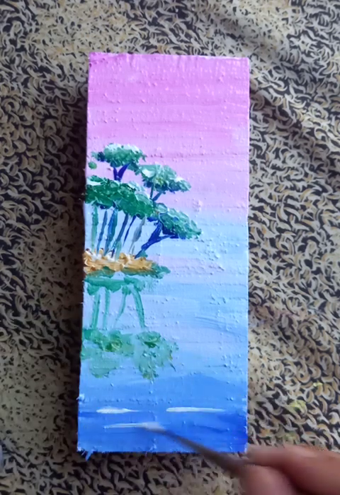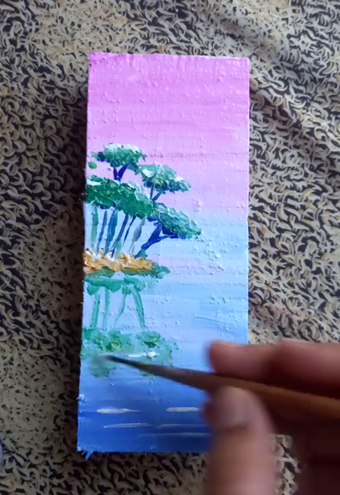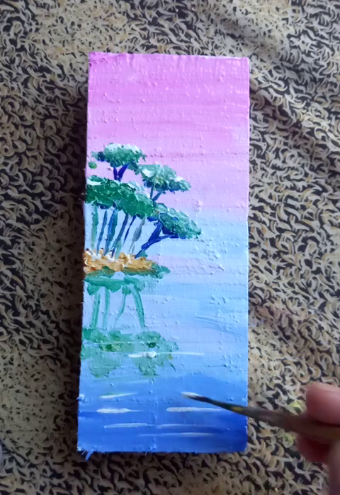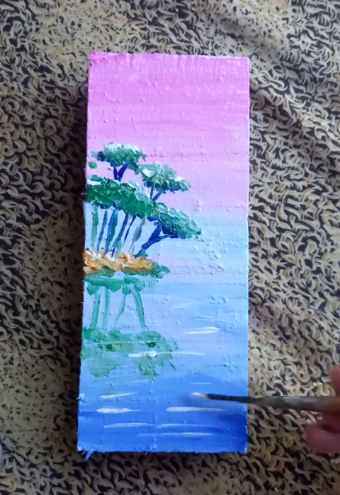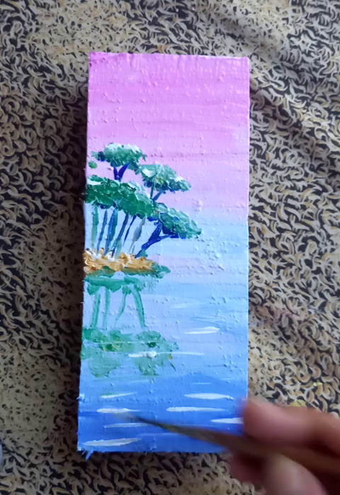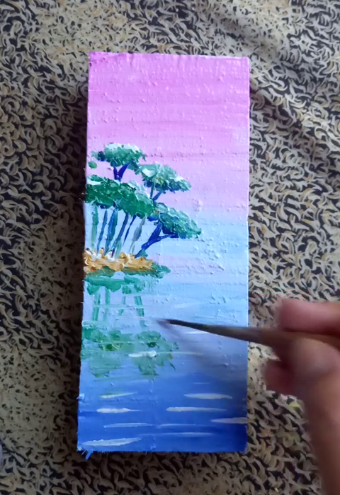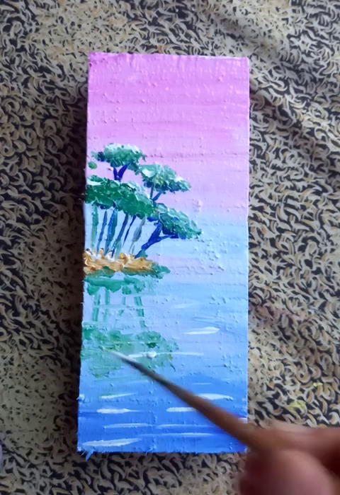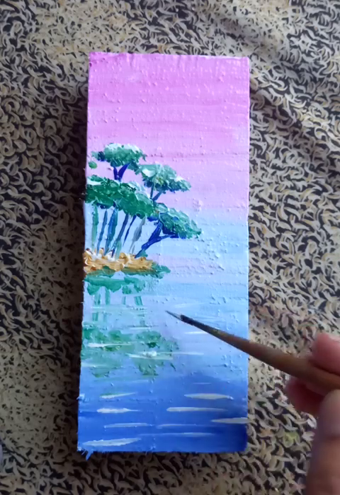You can see a few white straight lines along the water level, just to show the formations of the waves. So the waves look good, and you can also see the reflections. Okay, add a little bit of water for the reflections.